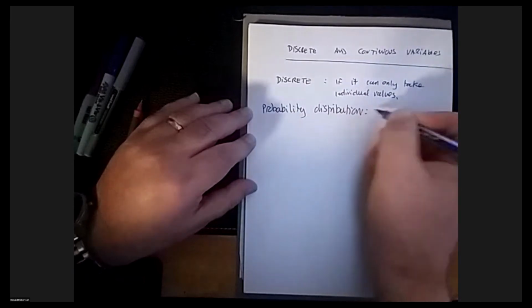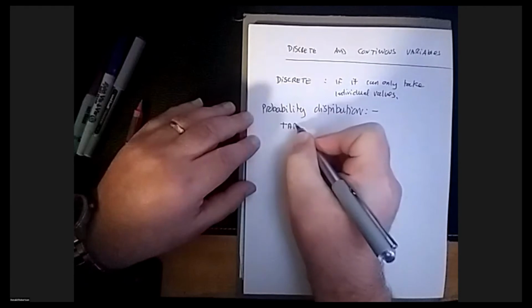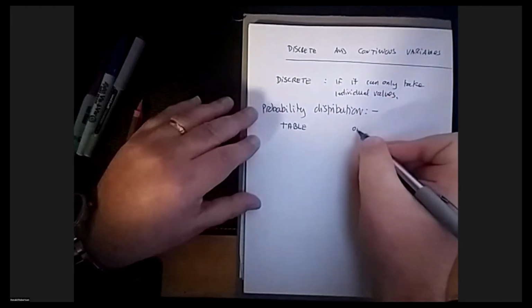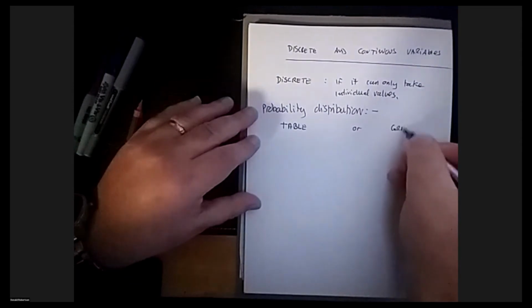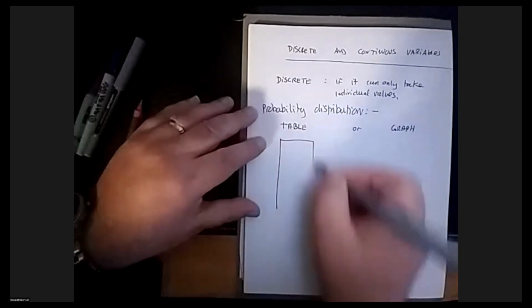tends to be done in two forms. You tend to get either a table or you can get a graph to represent it. So let's give you an example of what that might look like.